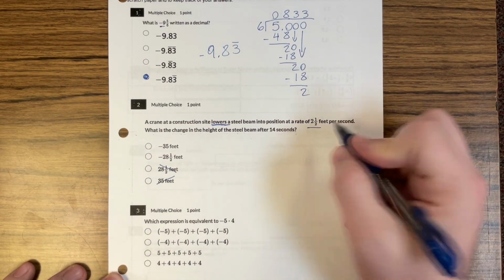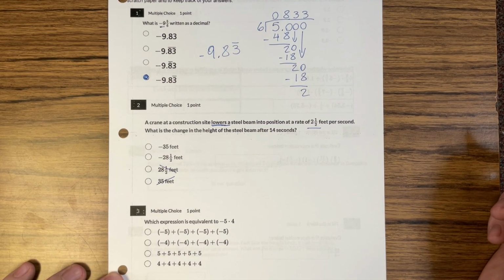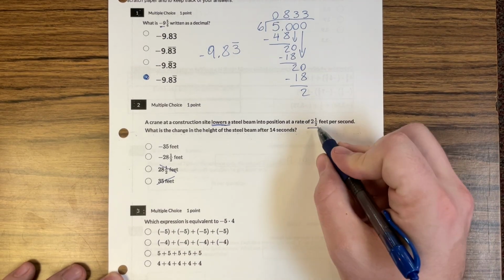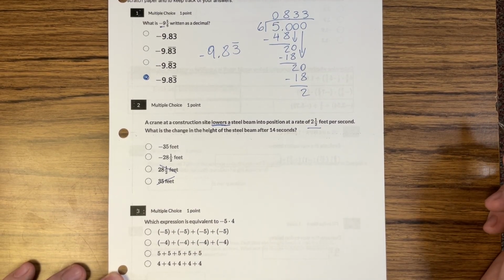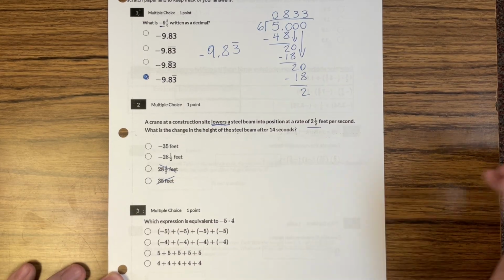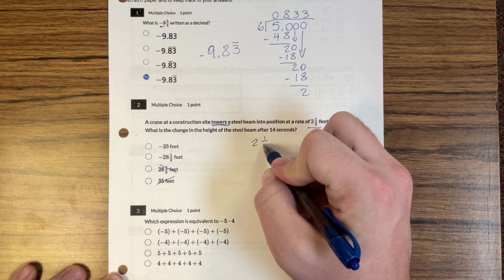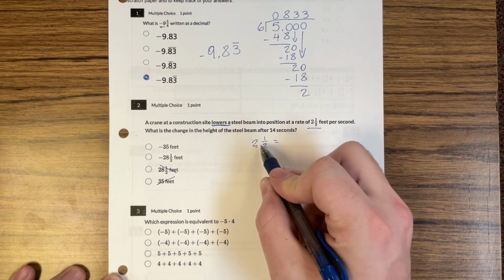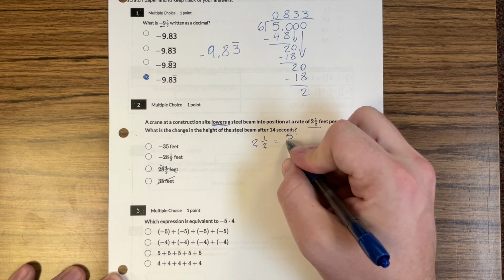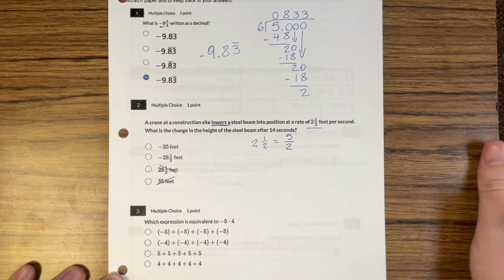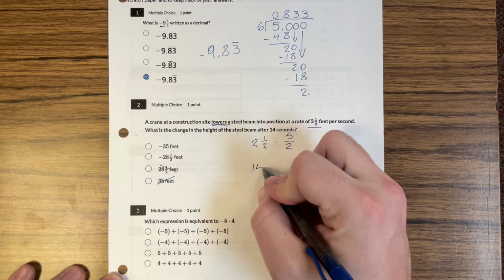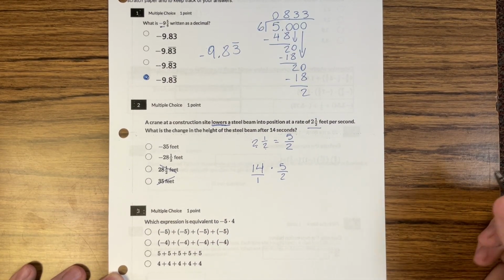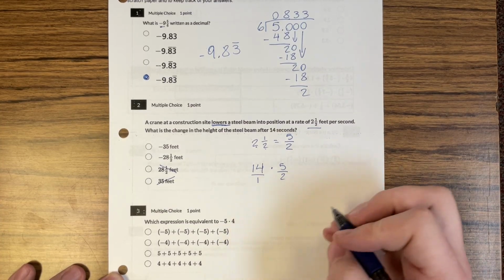Now I'm going to take this 2 1/2 and I'm going to be multiplying it times 14. What I would recommend doing is turning 2 1/2 into an improper fraction to make the multiplication easier. So 2 1/2 as an improper fraction, 2 times 2 is 4, 4 plus 1 is 5. So my improper fraction is 5 halves. Now I can multiply 14 times 5 halves.